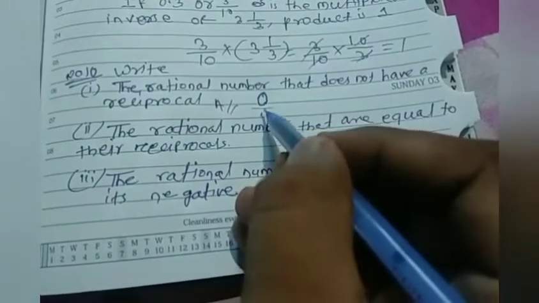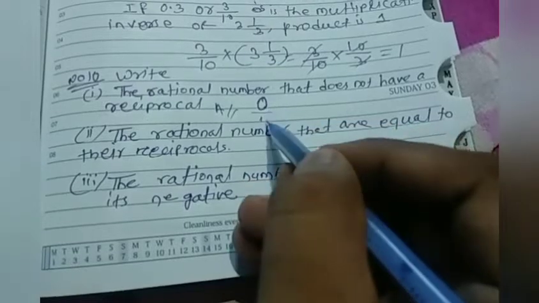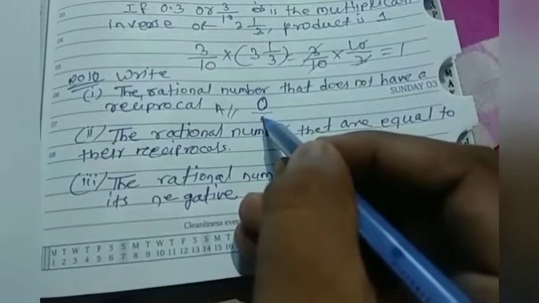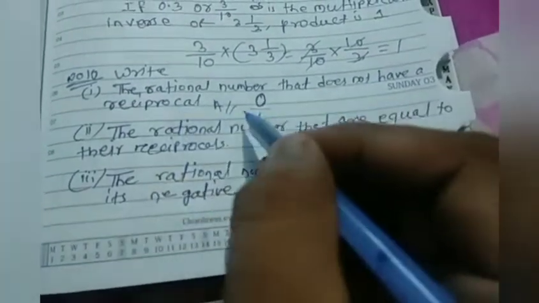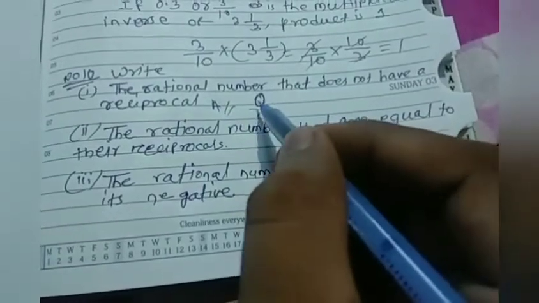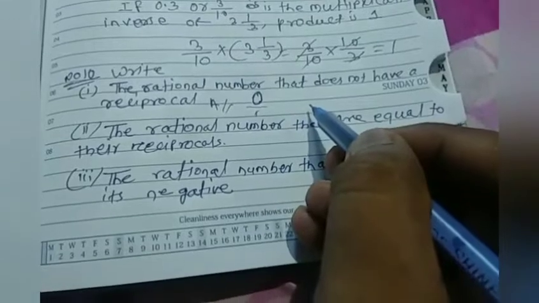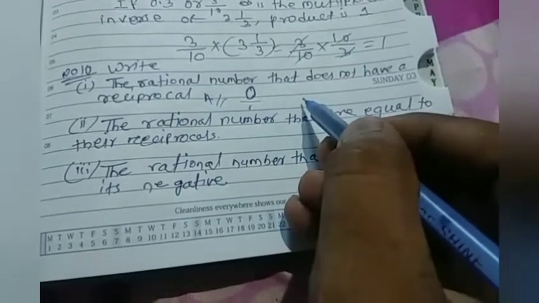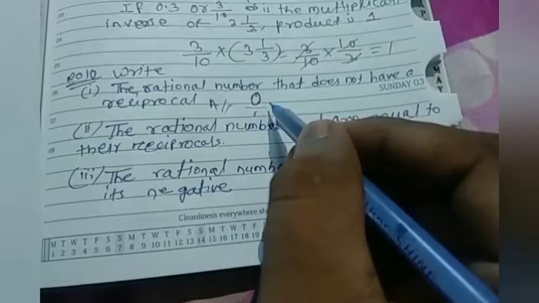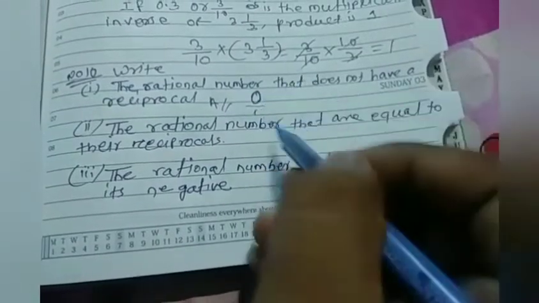P by Q: P can be 0, but Q cannot be 0. So 0 is a rational number. Its reciprocal does not exist. If the reciprocal of 0 is 1 by 0, Q becomes 0, but our condition is Q not equal to 0. So the reciprocal does not exist.